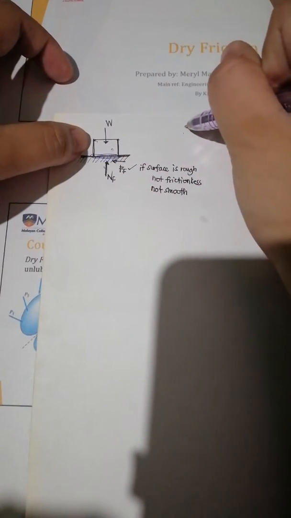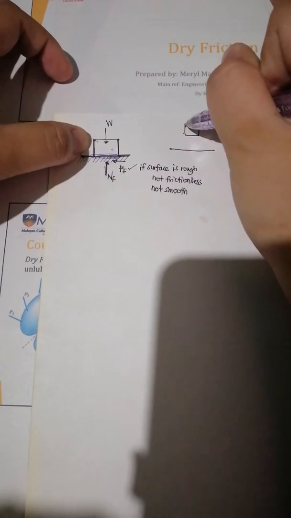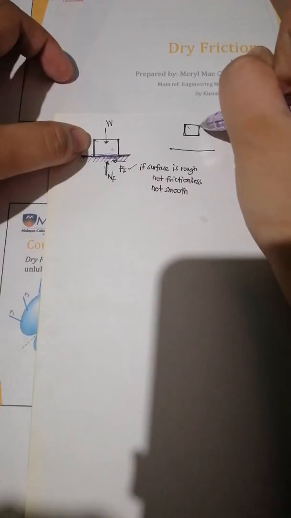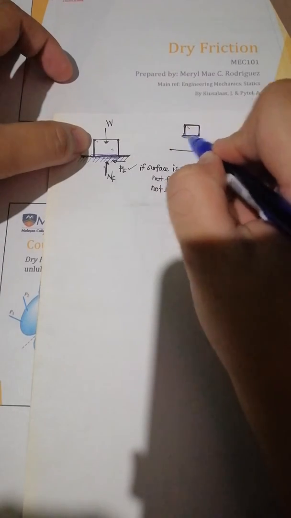Now basically, with the two objects, if you are going to separate the two bodies, the object and the fixed surface, when we consider the FBD of this object, the normal force is considered at the plane of contact right here.